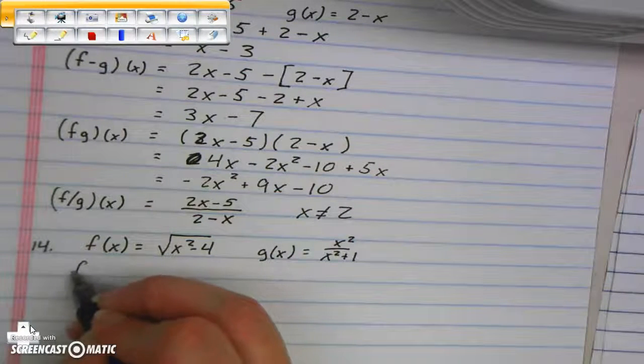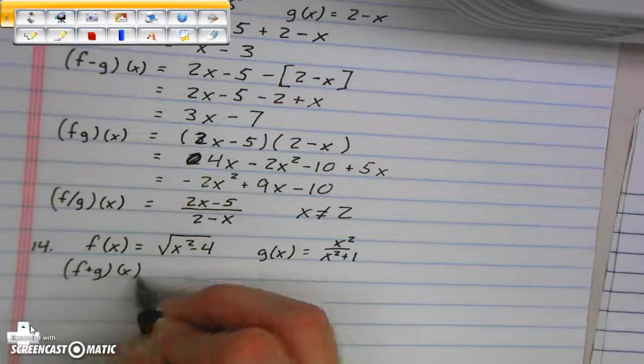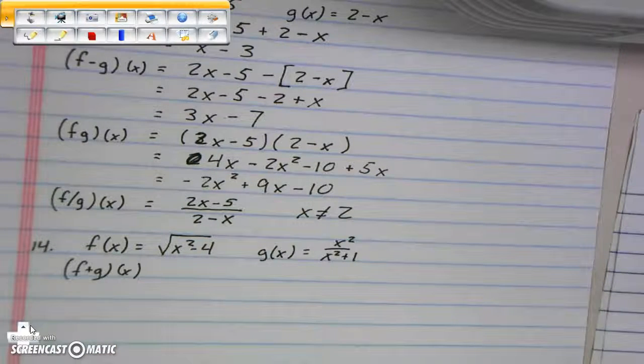Okay, let's start with f plus g of x. They're in the book. That's number 14 in the book. The reason I'm telling you the numbers is that when you do your homework, if you have a question on how to do number 10, you'll know which one it looks like on my... Yeah, 9 to 15 is the homework problems.